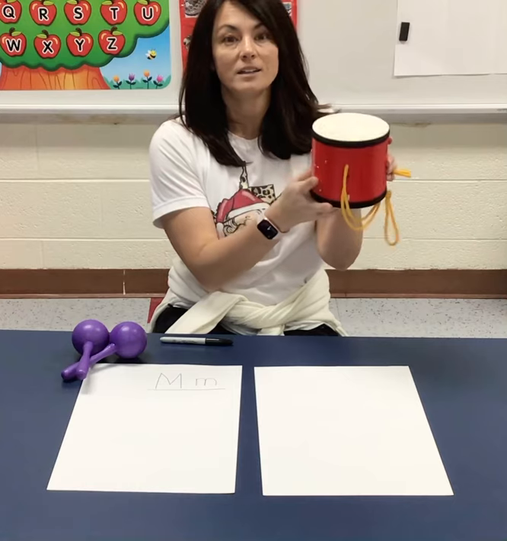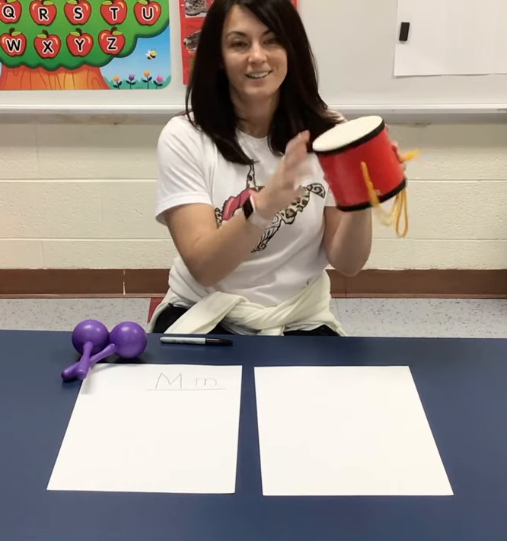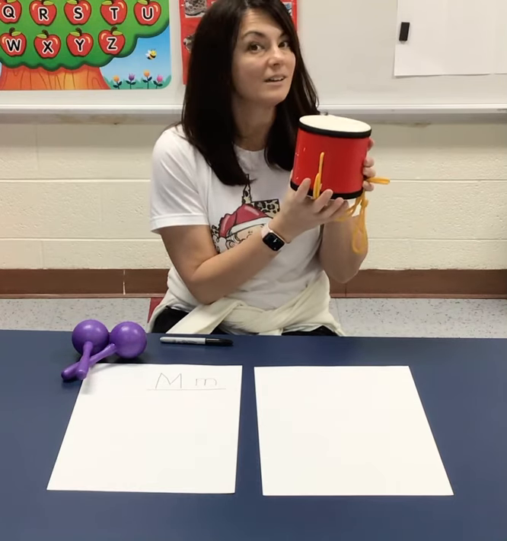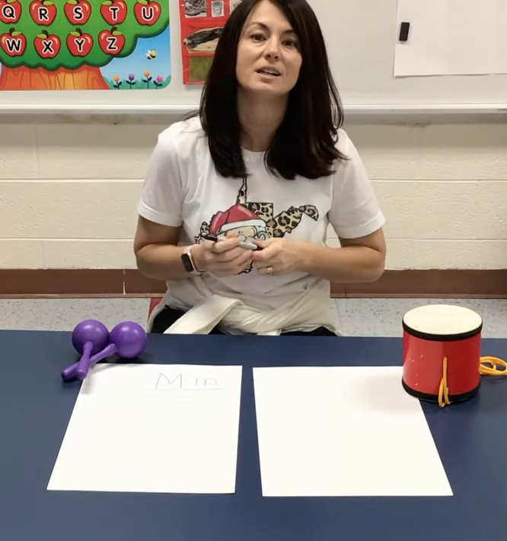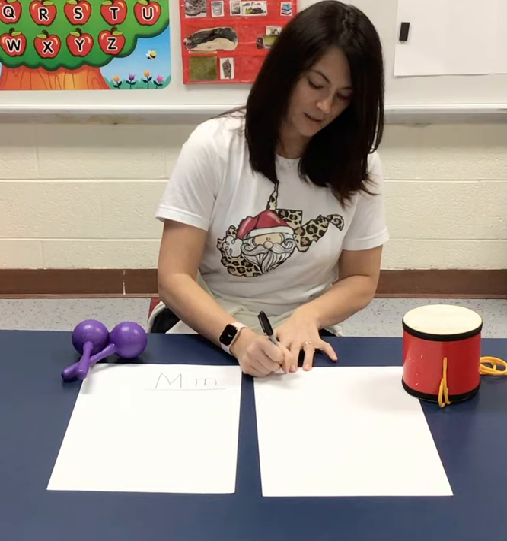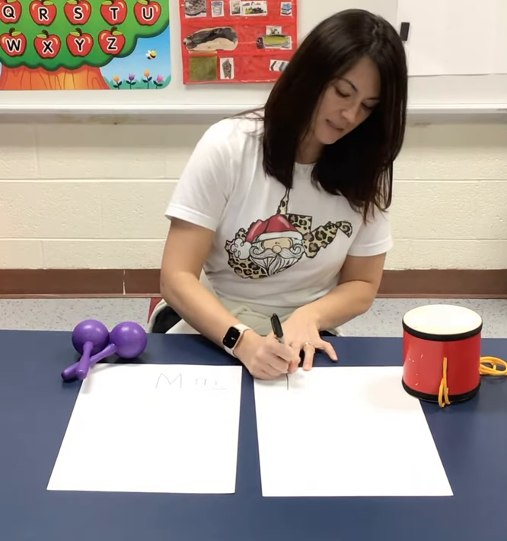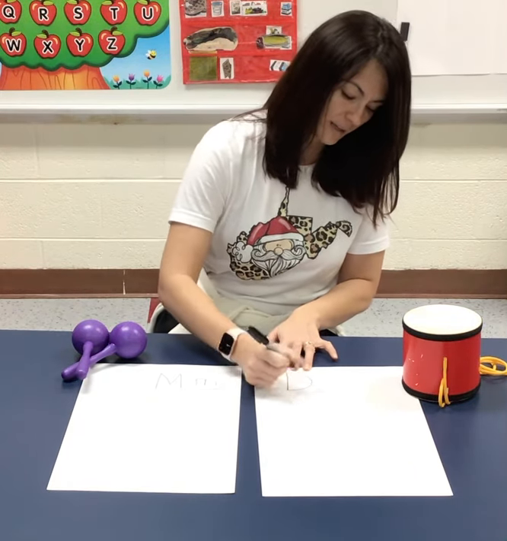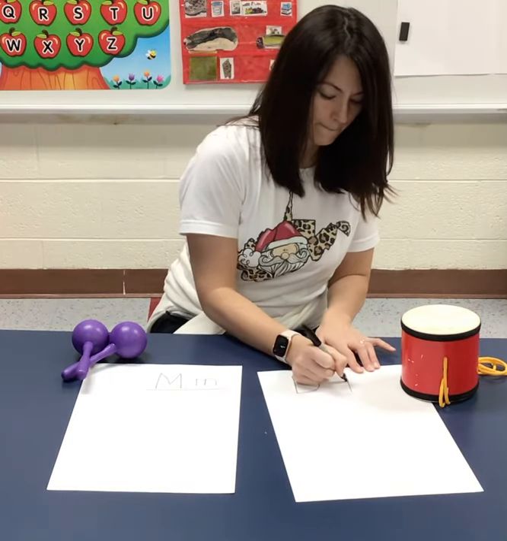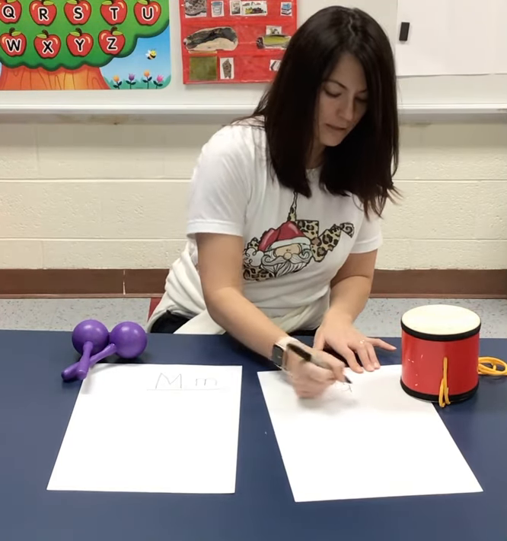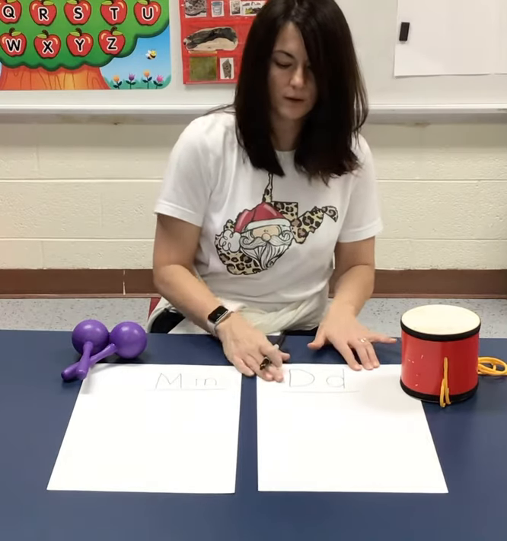We have a drum. Drum starts with the D sound. Very good. And what letter makes the D sound? Did you say D? That's right, letter D. Here's our letter D for drum.